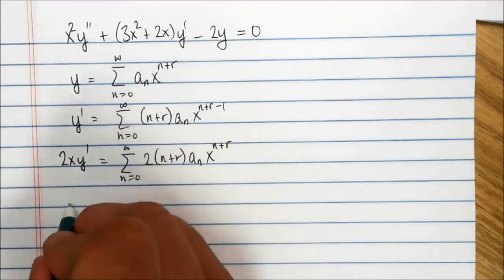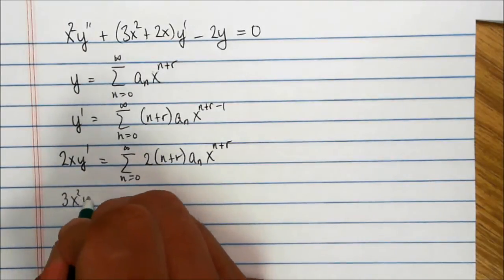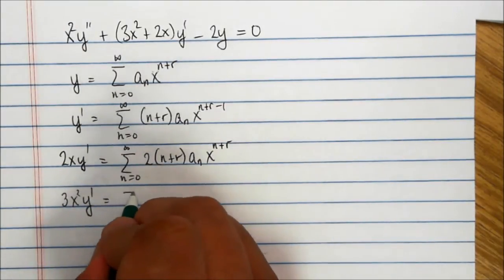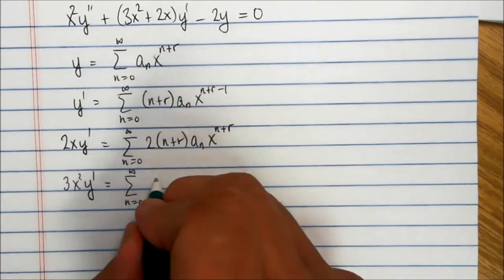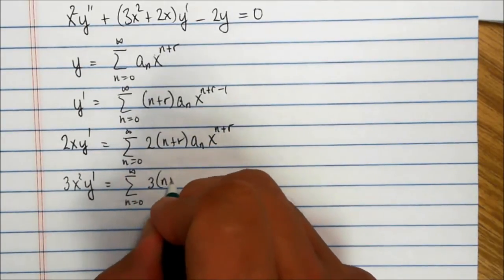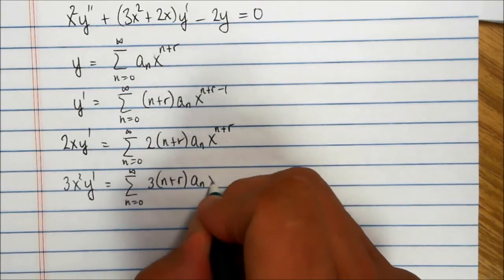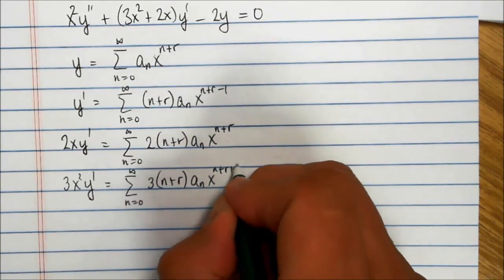Next, we have the 3x squared part to worry about. 3x squared y prime is equal to the summation from n equals 0 to infinity of 3 times (n plus r) a sub n x to the n plus r plus 1.